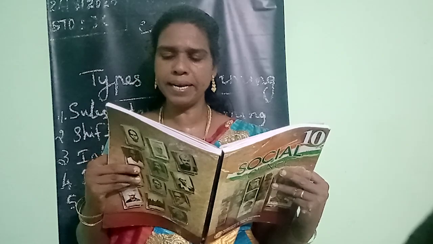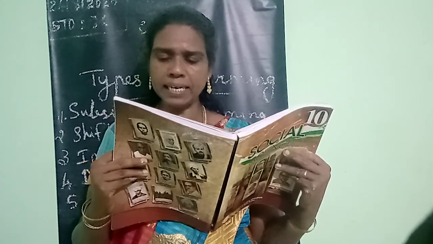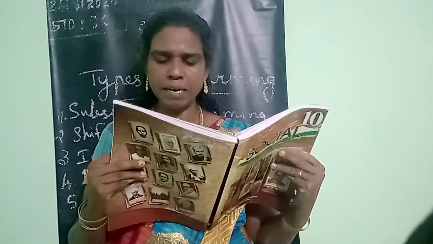First paragraph fully. Agriculture is the process of producing food for people, fodder for cattle, fiber and many other desired products by the cultivation of certain plants and the raising of domesticated animals. You mark it. Then the fifth question: state the types of agriculture practices in India.